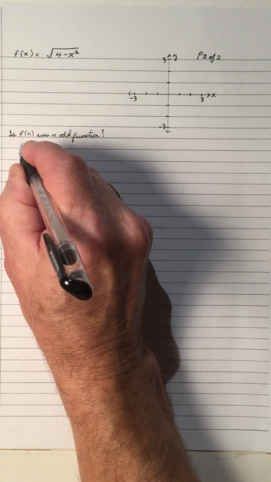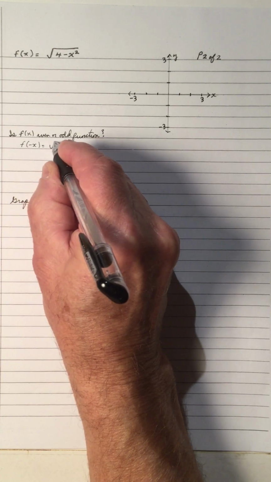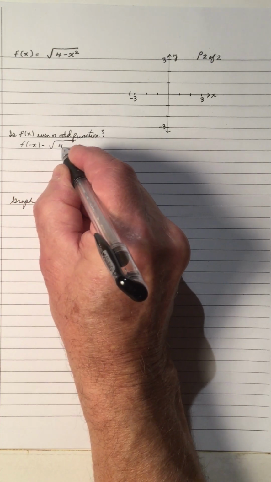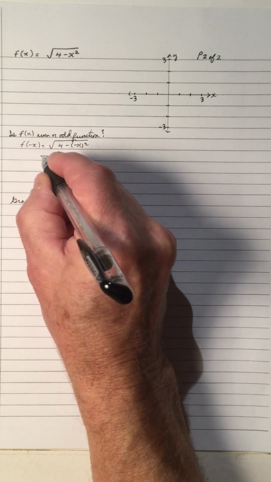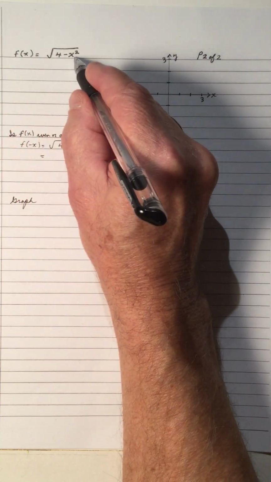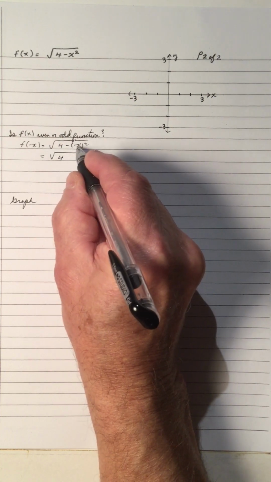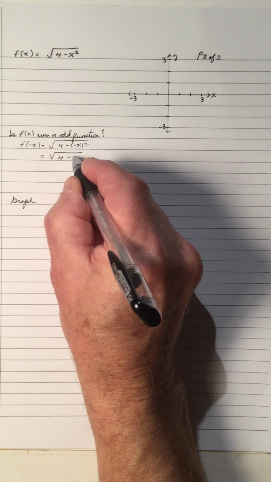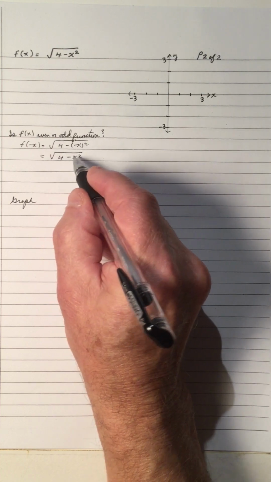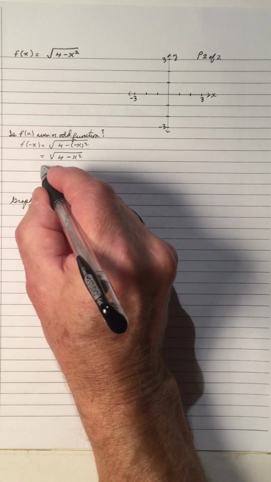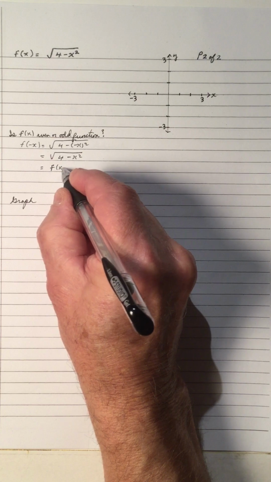Well, let's look at f of negative x. So we're subbing negative x in place of x, negative x here and here. That makes it the square root of 4 minus negative x squared, which is the same as x squared. So the square root of 4 minus x squared is the same as f of x. That means f of negative x is equal to f of x.